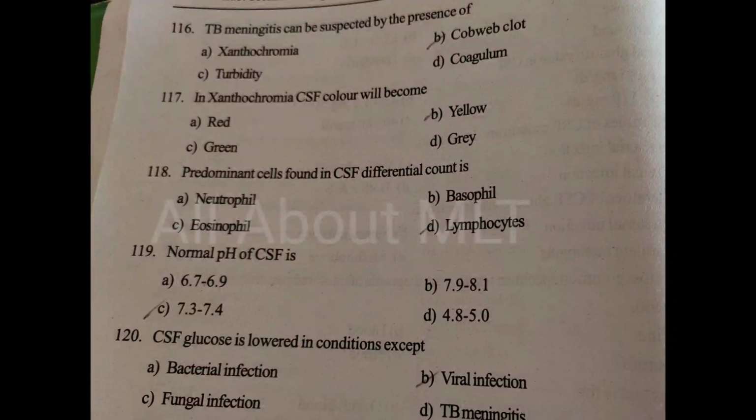TB meningitis can be suspected by the presence of option A xanthochromia, option B cobweb clot, option C turbidity, option D coagulum. And the answer is option B cobweb clot. In xanthochromia, CSF color will become option A red, option B yellow, option C green, option D gray.